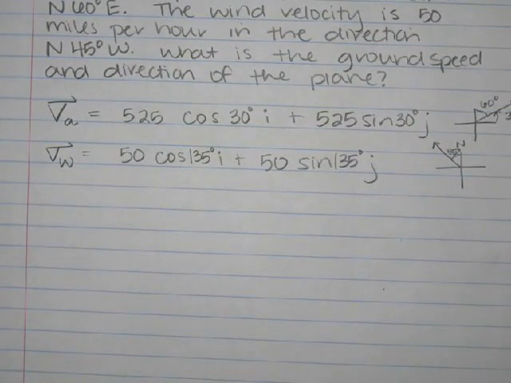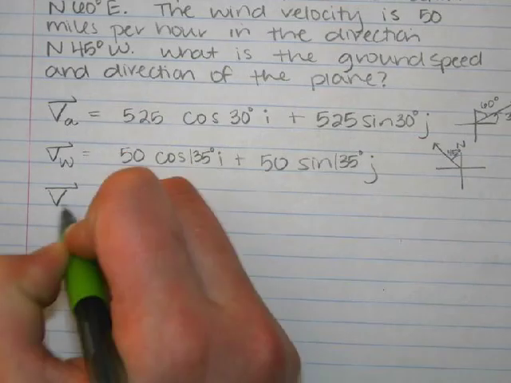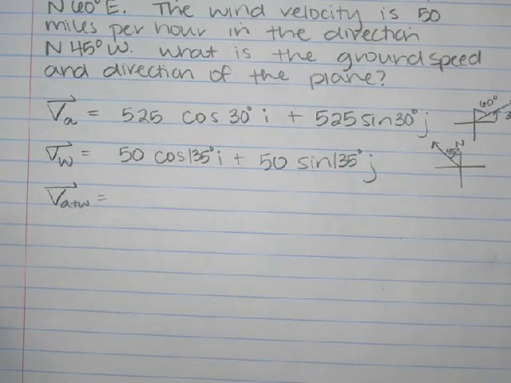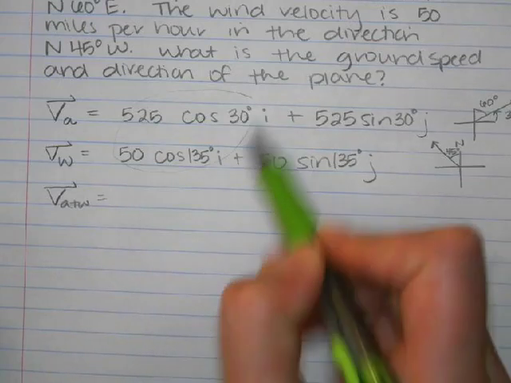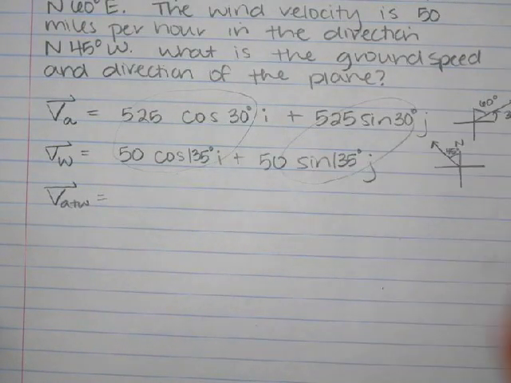Okay. So what we want to know is what happens when the airplane and the wind are combined. So our next step is the vector of the airplane plus wind. We combine like terms. We take the two i terms and add those together, and we take the two j terms and add those together.